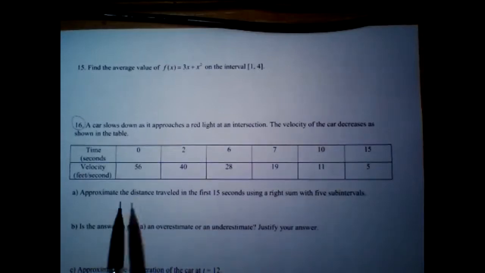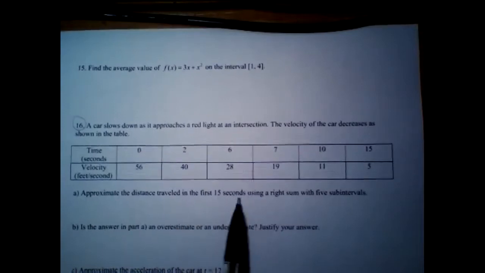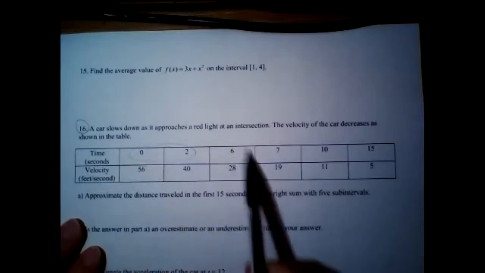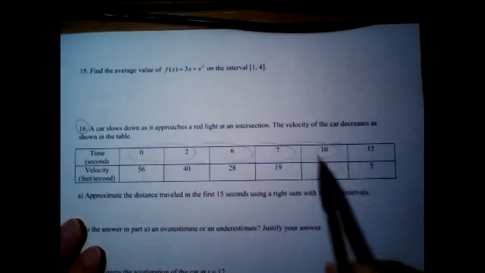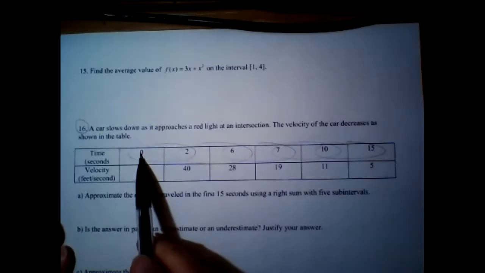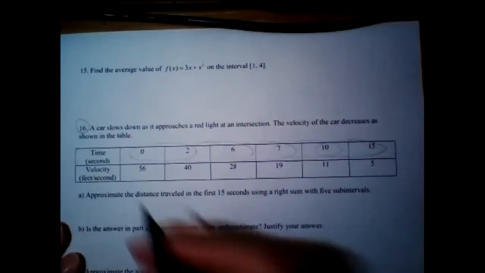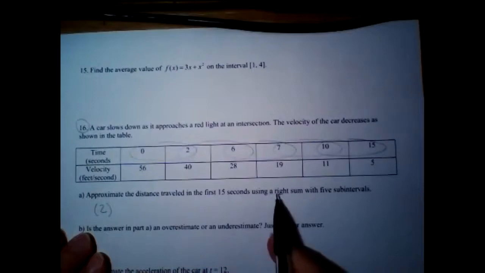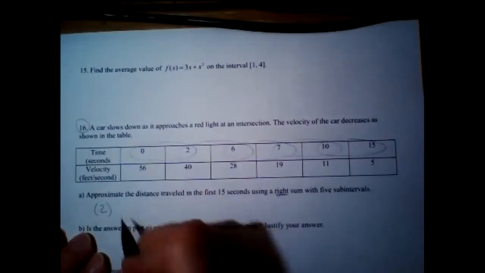So approximate the distance traveled in the first 15 seconds using a right sum with these 5 sub-intervals. We're going to have to do all 5 of them separately because they're not all uniform. This is not counting by the same number each time. All right, so the first sub-interval from 0 to 2, that's a distance of 2. And this said to do a right sum. So the number on the right is 40.